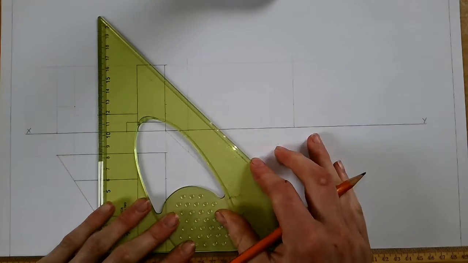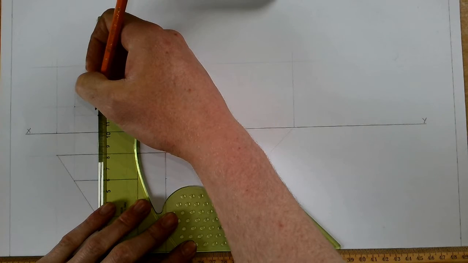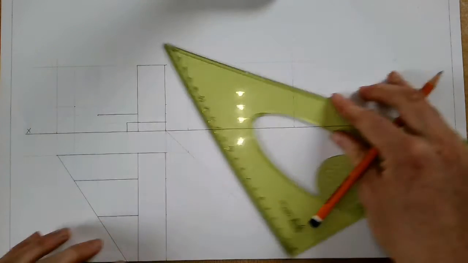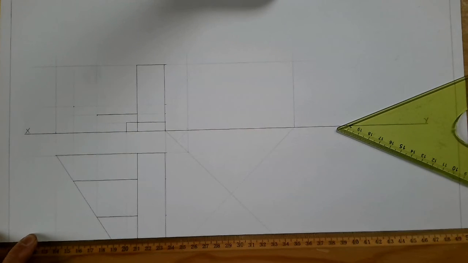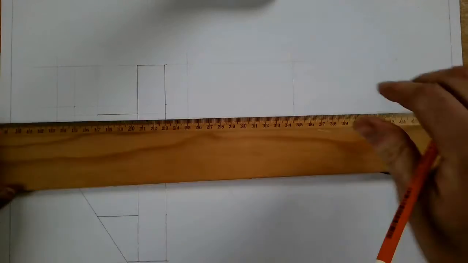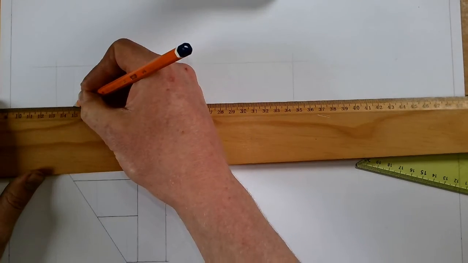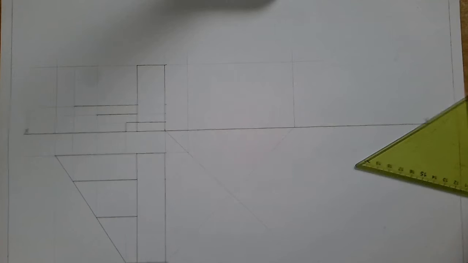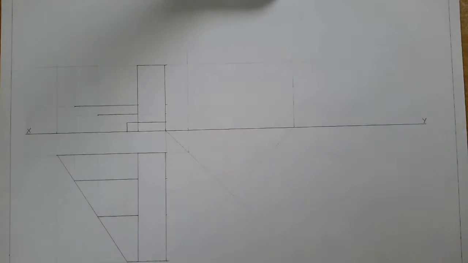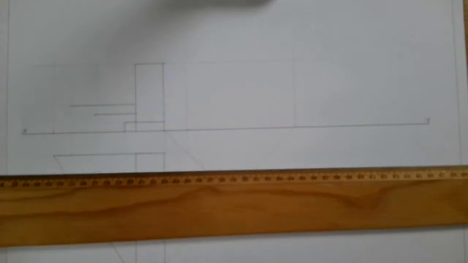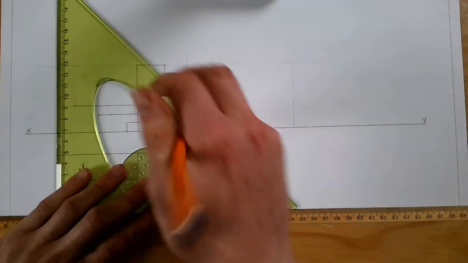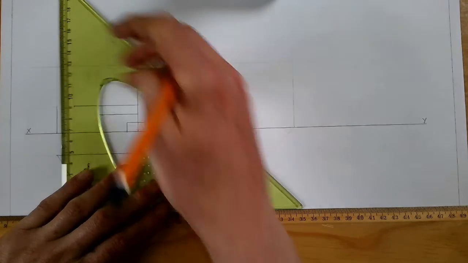So your step there. And the other step will go from here to there. Alright. And then you can just fill in the rest of it. Okay.